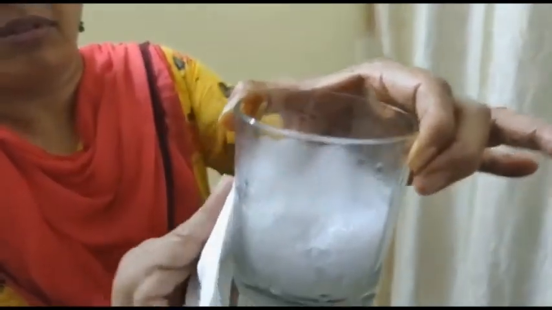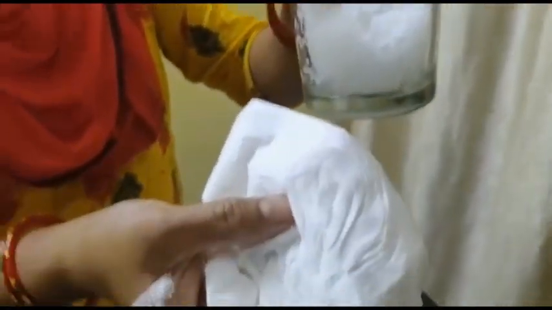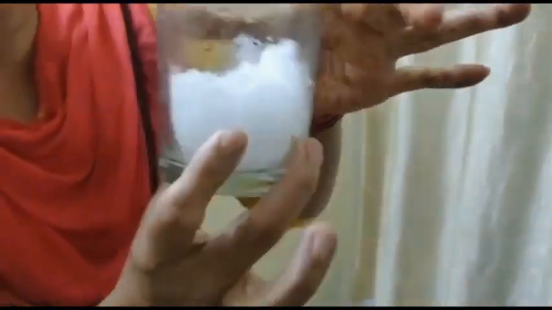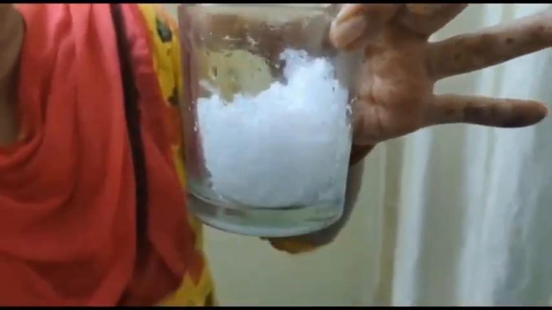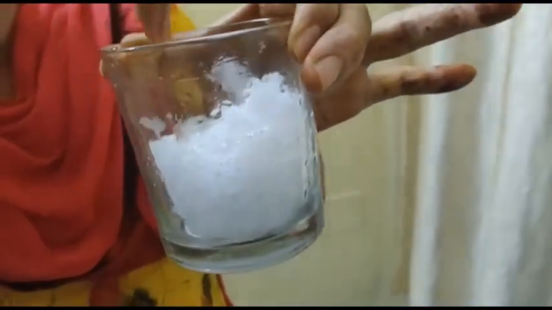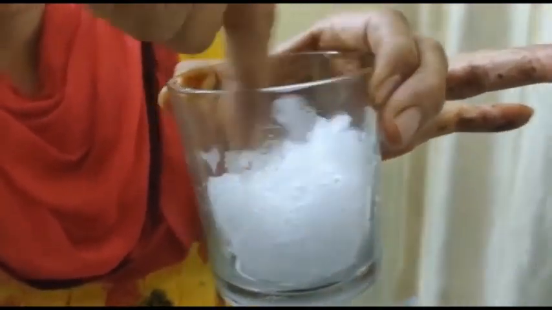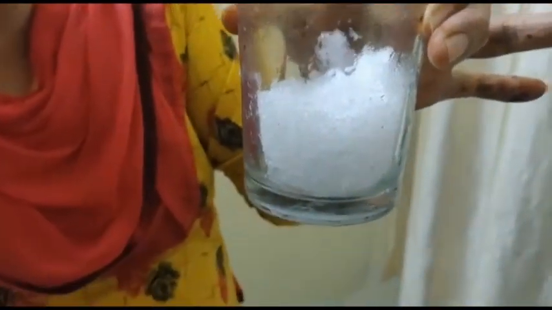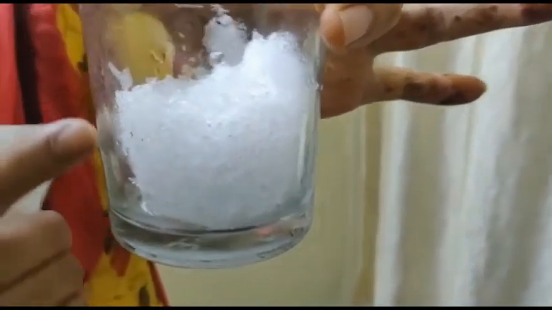You can find the tissue paper become wet. Why does it happen? Why are tiny droplets of water formed on the outside of the glass? Is the ice outside? No, the ice is inside. This makes the temperature of the glass very cool. When air passes by it, what happens? Whatever water vapor is present in the air condenses on the cool surface. So this is also an example of condensation. You can observe this tissue paper.